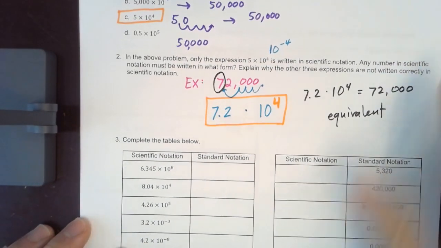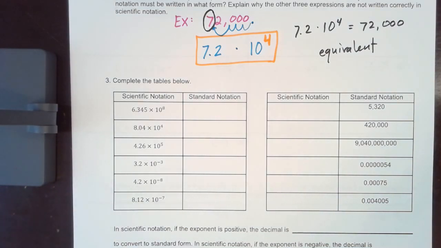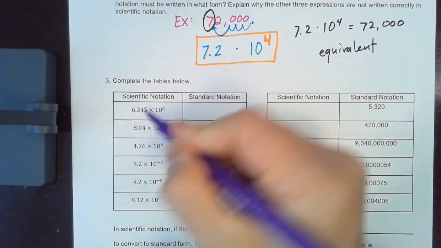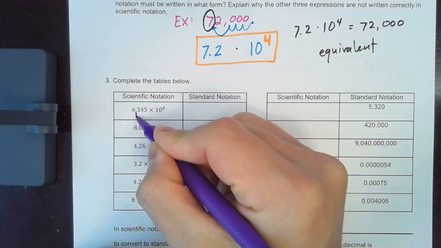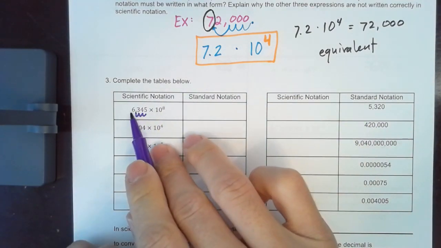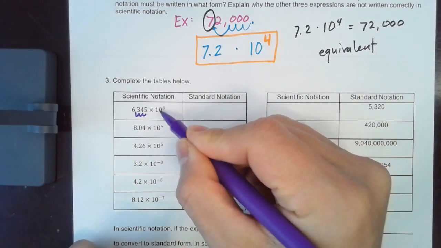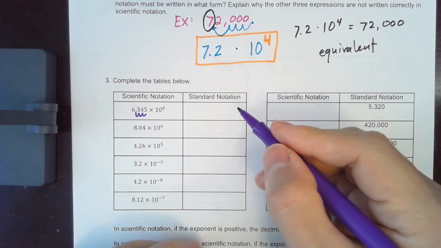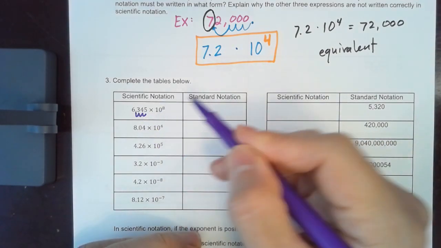Okay. So let's now practice by completing the table. 6.345 times 10 to the eighth. Now, what I like to do is I see that I have to use 3 placeholders just to make this 6345. And then I have 5 more zeros to go in terms of my 10 to the 8, right? If I use 3, I still have 5 more to go.